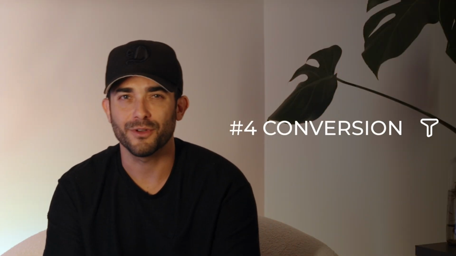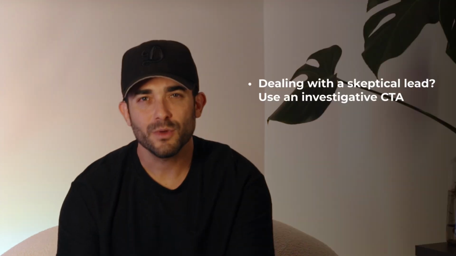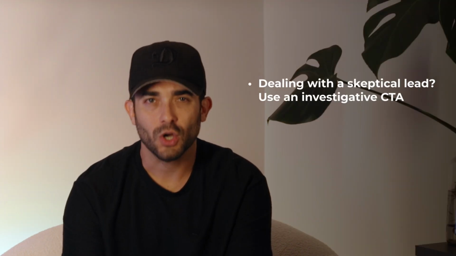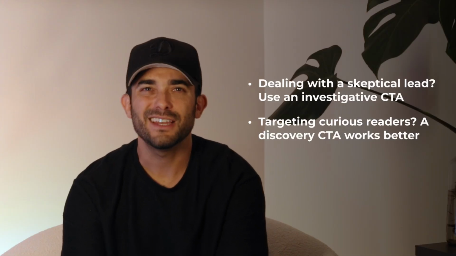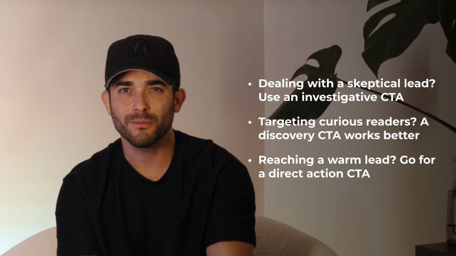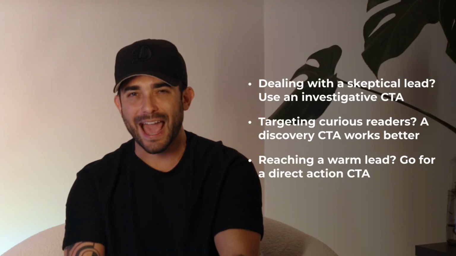Pillar number 4, conversion. Here's a final key. In an advertorial, you don't ask for the sale. You guide the reader to the next logical step in the story. But that step depends on the audience's level of awareness. Dealing with a skeptical lead, use an investigative CTA. Targeting curious readers, a discovery CTA works better. Reaching a warm lead, go for a direct action CTA.